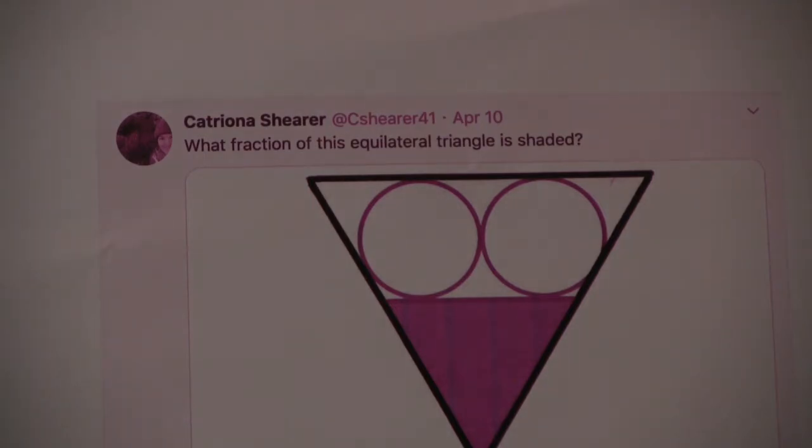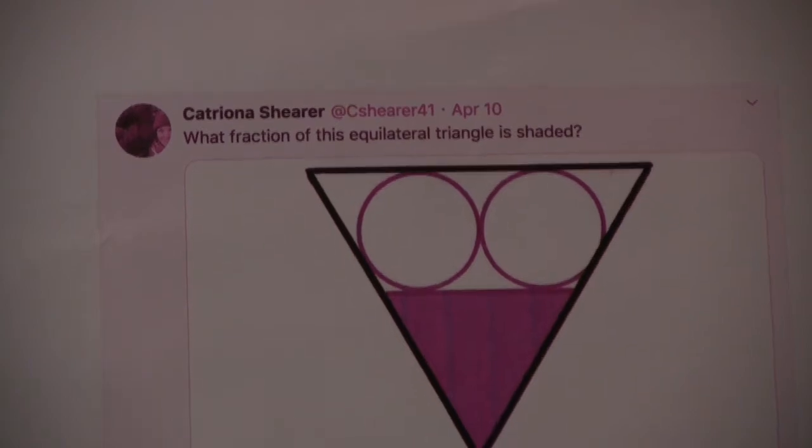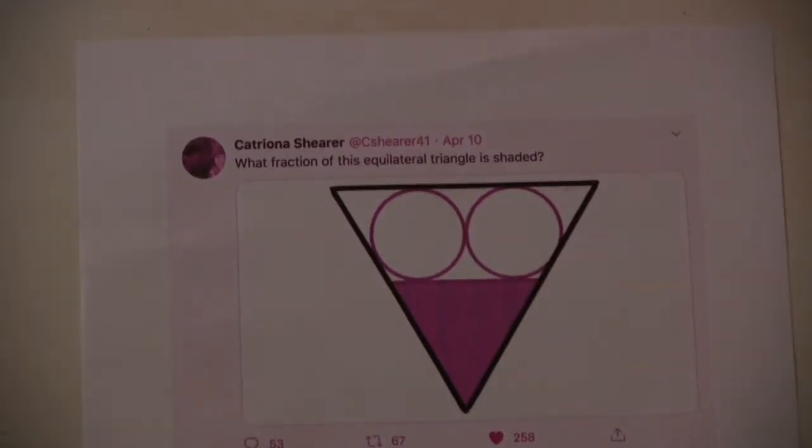So we're doing another Catriona Shearer problem today, and I guess it's one from Friday, April 10th. It says, what fraction of the equilateral triangle is shaded? So you've got two circles in there and an equilateral triangle.